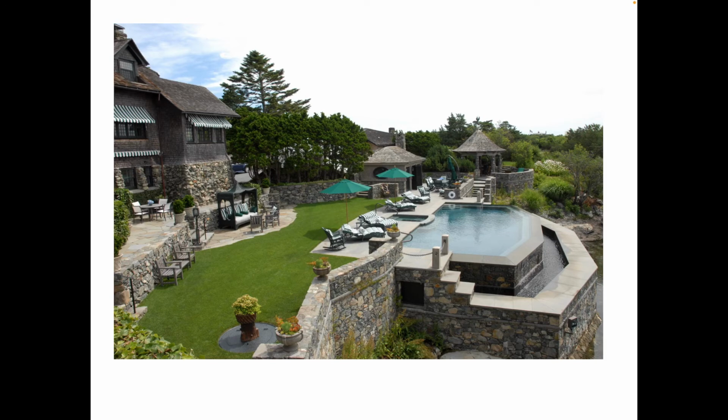Now, this is an extreme example, but this is a large swimming pool that actually looks out into the ocean. So when you're in the pool, you don't even hardly notice the edges of things. So what is the function? As you're looking at this picture, think of what are the functions of the various areas of this landscape? Because this is not a plant-heavy landscape, and yet it's still very pretty.